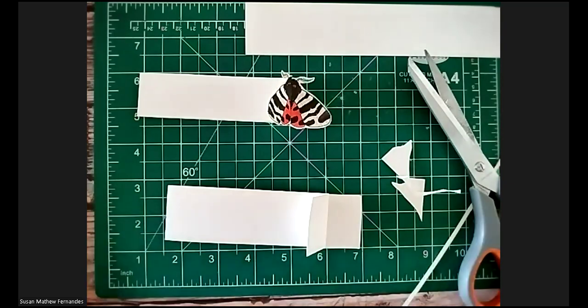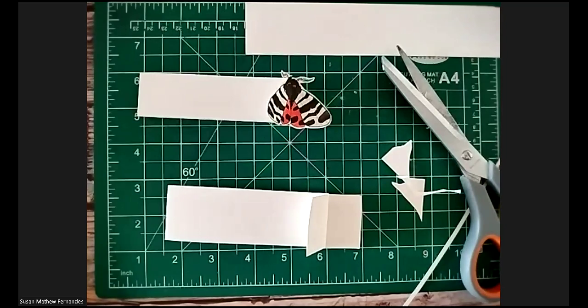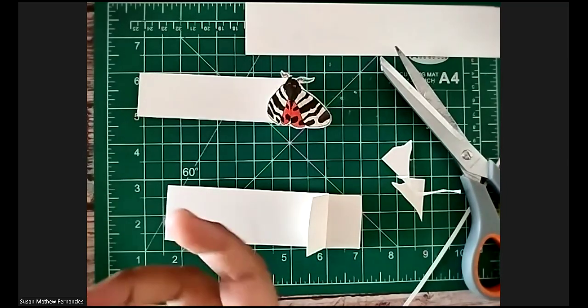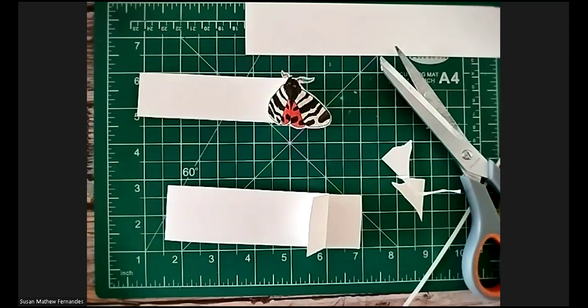Oh, yeah. That's so pretty. Cute, no? So you can mark three different places and have three different bugs on the same book. So this is what you can do with this. The whole point was that's how you can use your insect art.